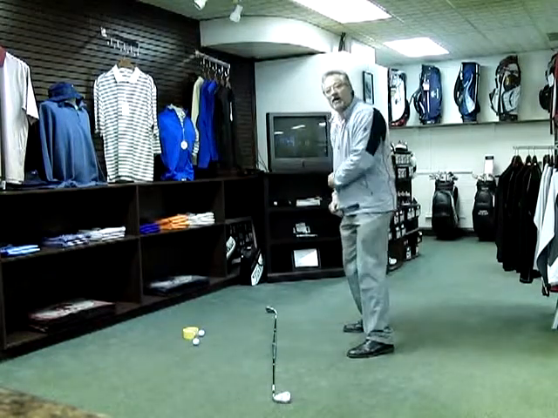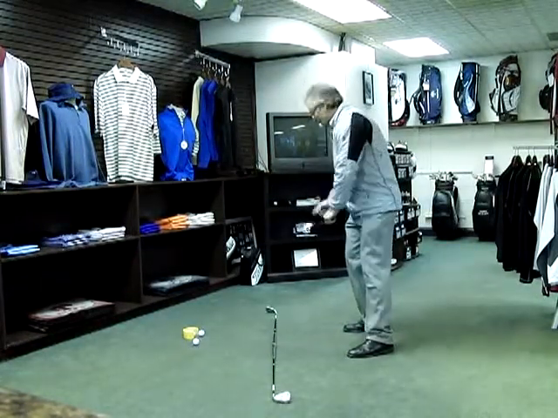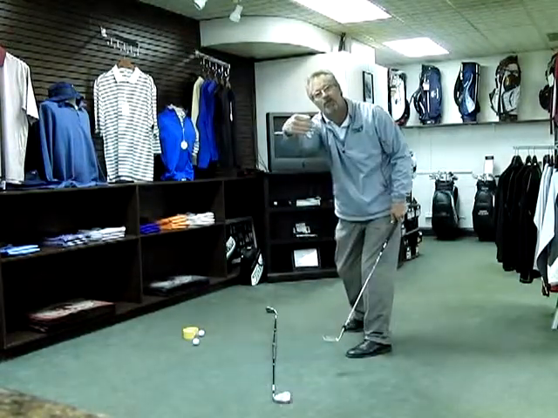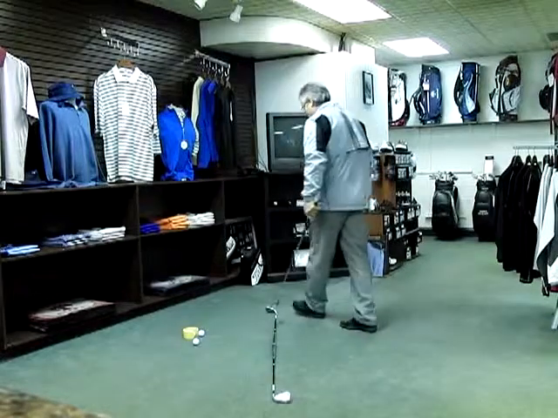This is going to cause the ball to start right of the target. The club face being aimed at the target is going to make the spin curve the ball back to the target. Just the opposite if you want to cut it.